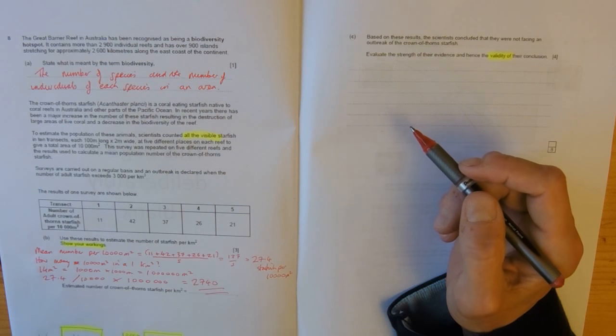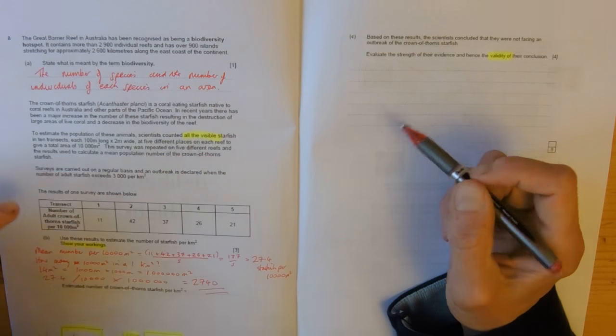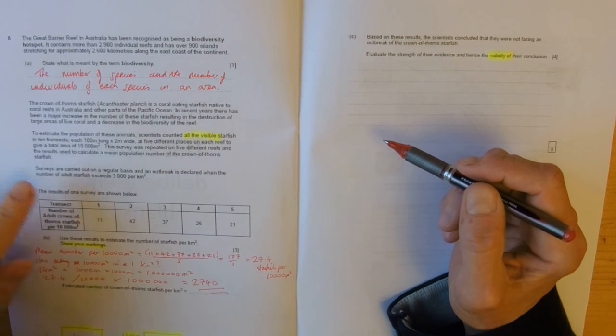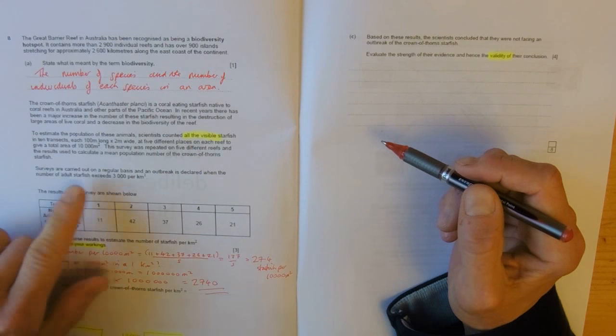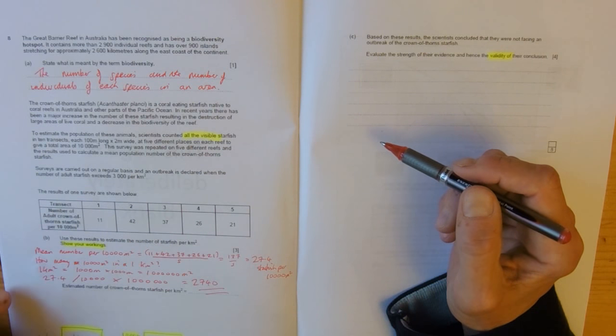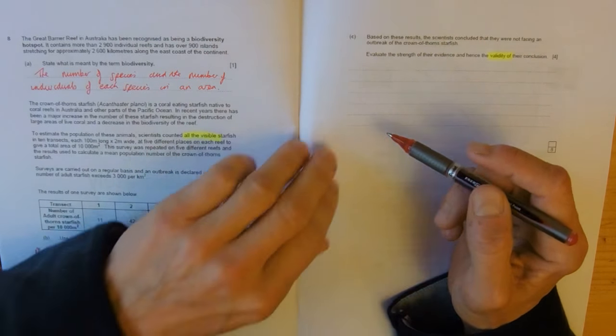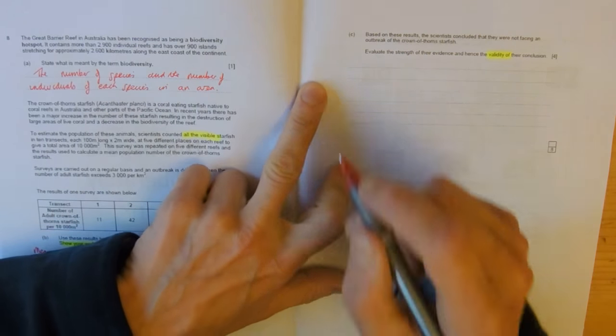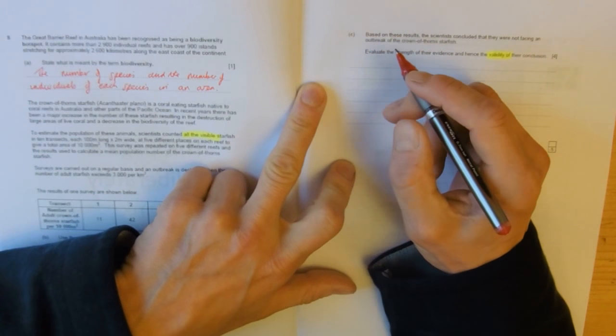The mark scheme seems to be entirely negative. If I was making a positive comment, I would say, well, they've actually done 5 different reefs, they've done repeats, and so on. So some positive things. However, what the mark scheme comes up with is largely negative.